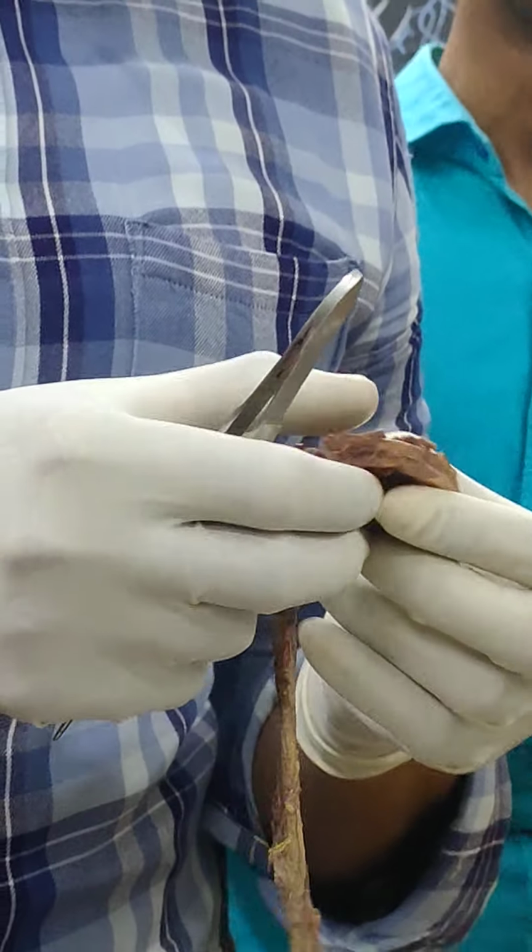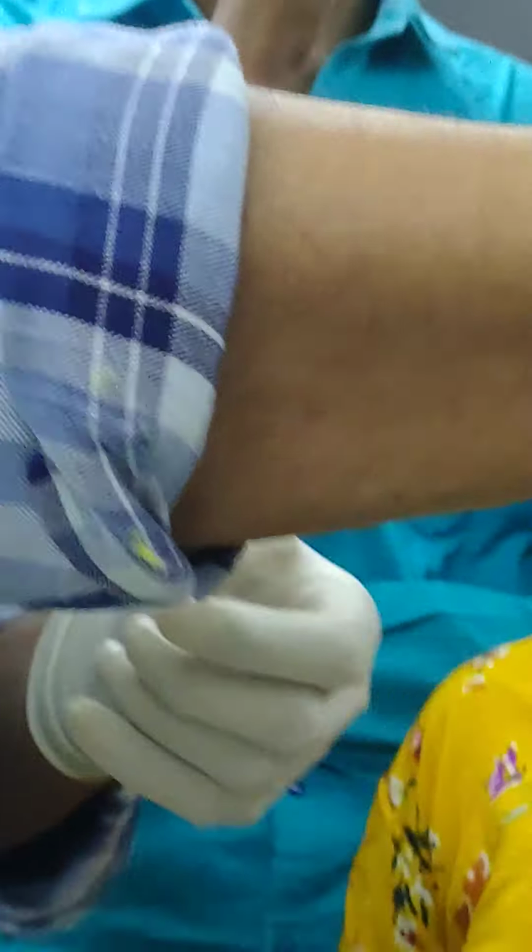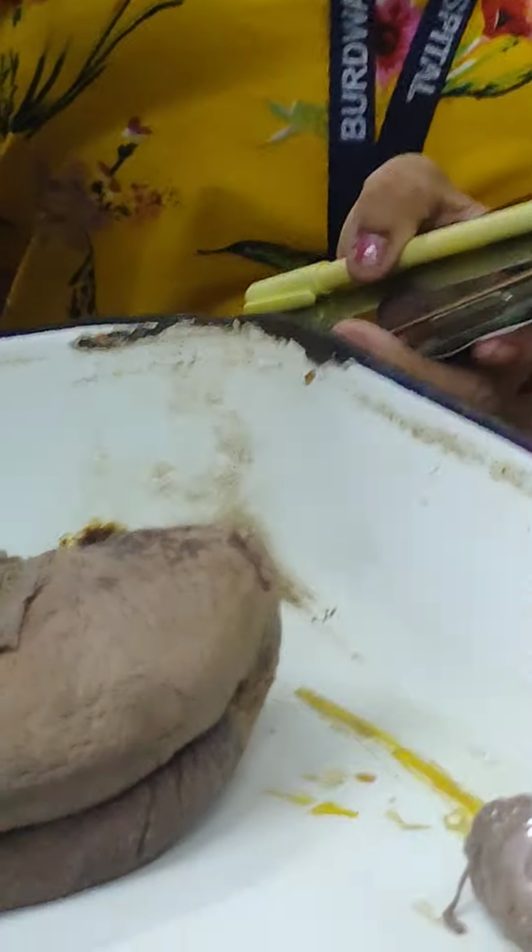Nothing is seen in the cross section. See here, everybody. Try to see the different lobules of the testis over here. Each and every block is a lobule. See properly. This is a lobule. This is a lobule. This is a lobule. This is a lobule. This is a lobule. Okay.